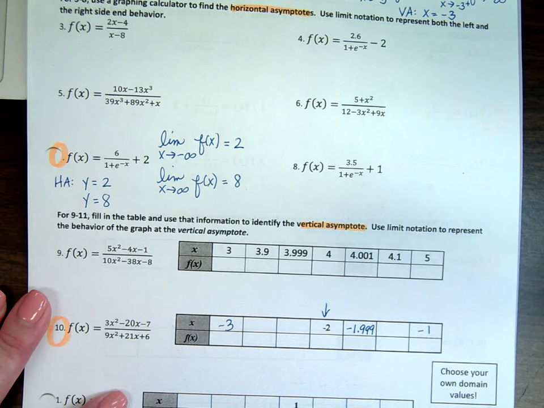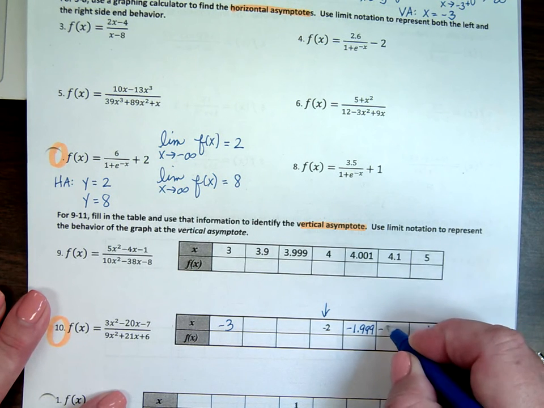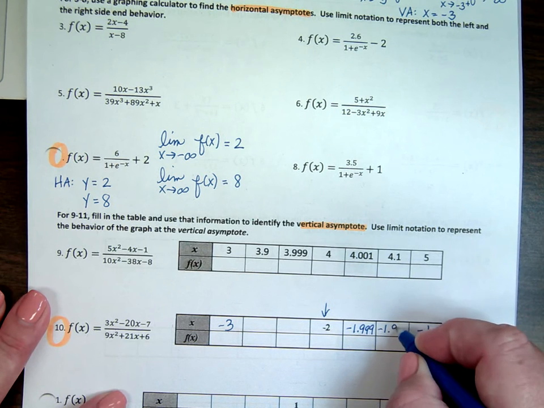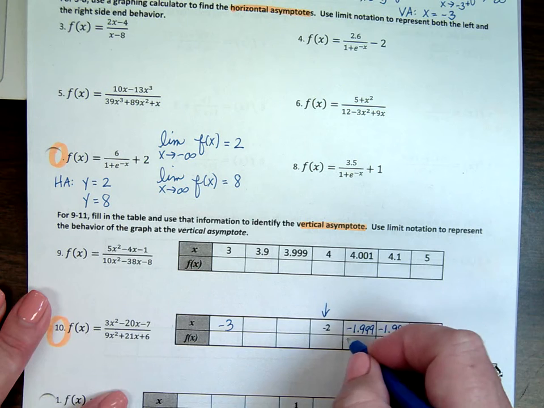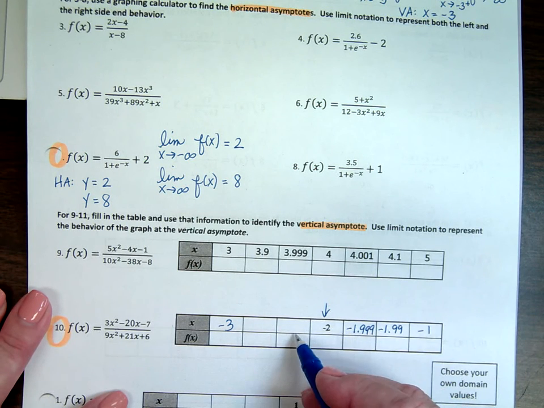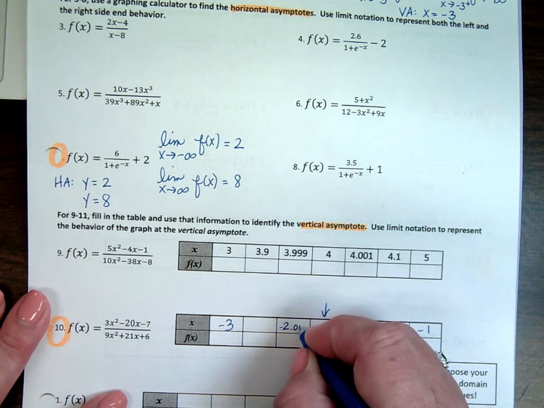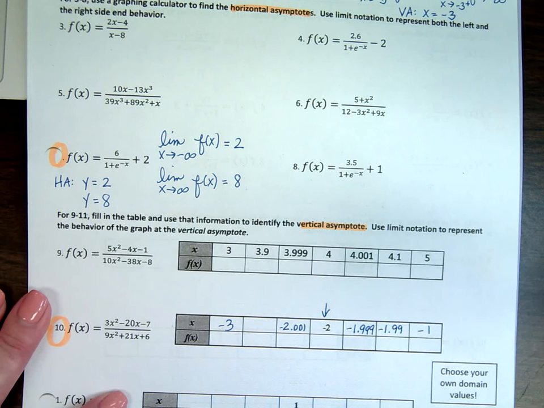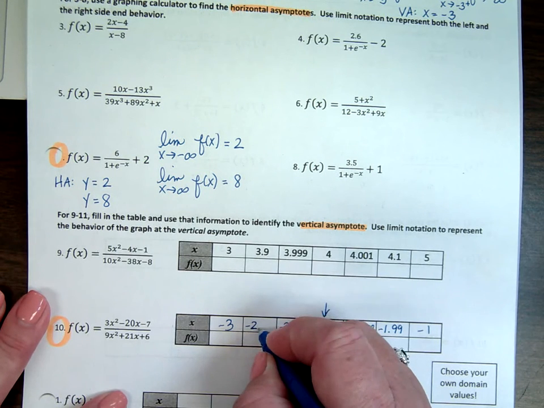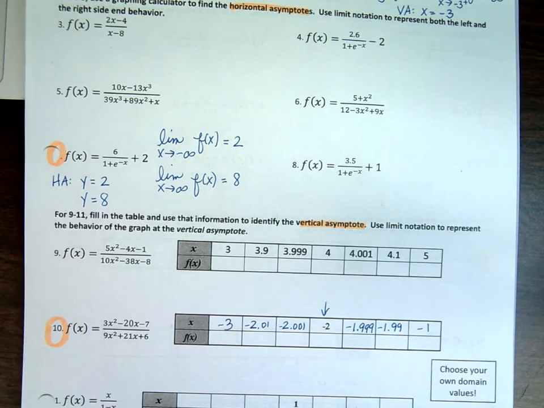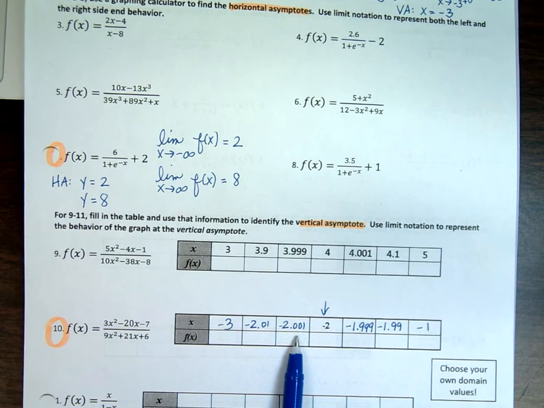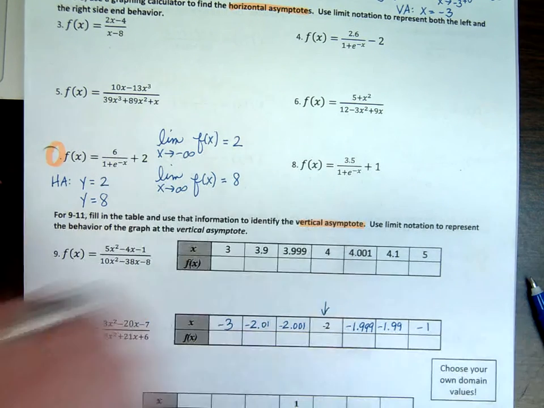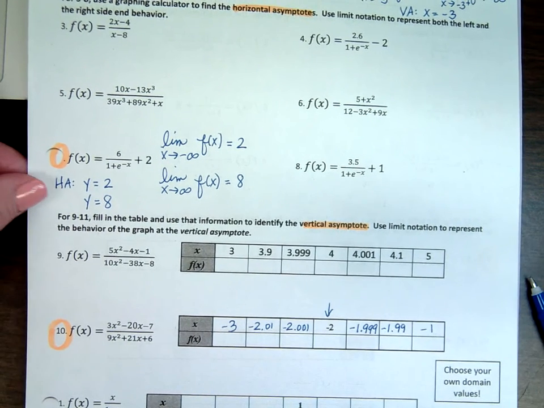And then this guy here is going to be negative, I don't know, let's make it -1.99. And then if I do the same thing over here, if I go 1,000th this way, that's -2.001. And this one would be -2.01 if I go 100th away. It doesn't matter what numbers you pick. It's totally your call. You just want to be really close on these two that are next to it. Okay? All right. So we are going to go to Desmos and see what this gives us.